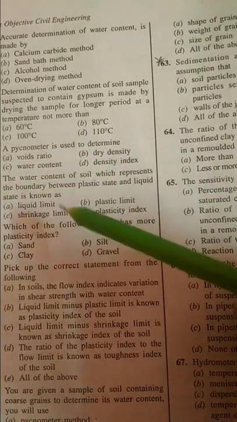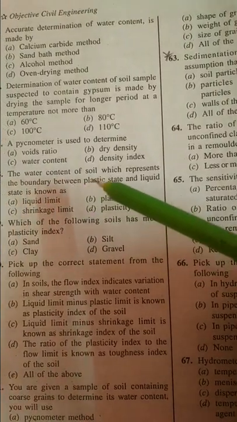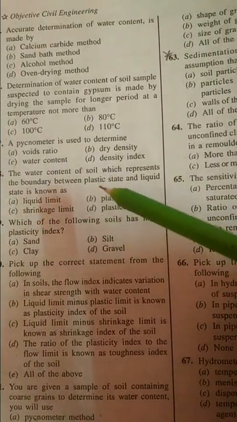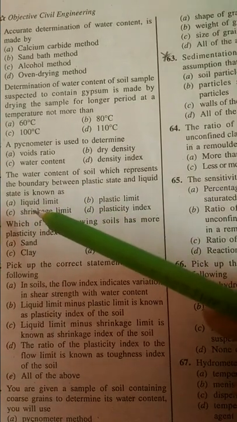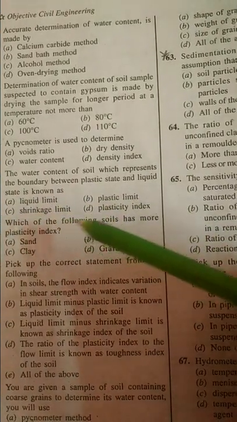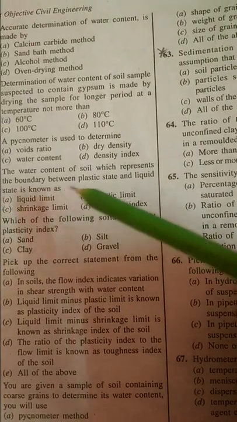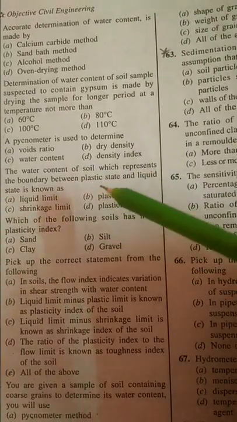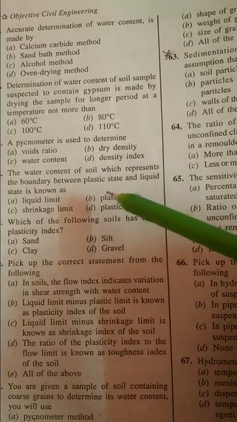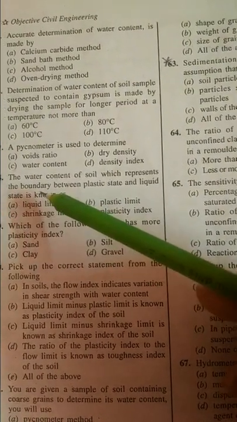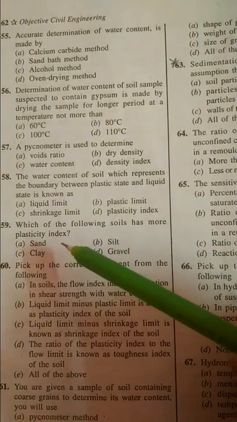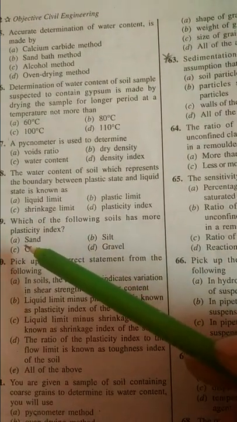Okay. Now next question, the water content of soil which represents the boundary between plastic state and liquid state is known as the liquid limit, plastic limit, shrinkage limit, plasticity index. So the water content of soil which represents the boundary between plastic state and liquid state is known as the liquid limit.